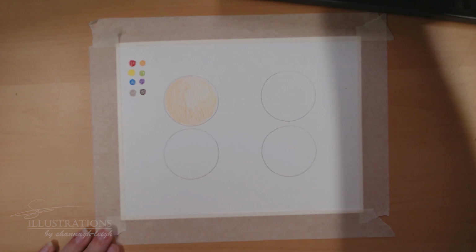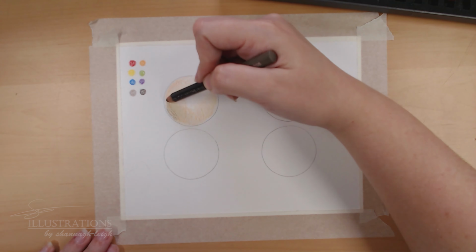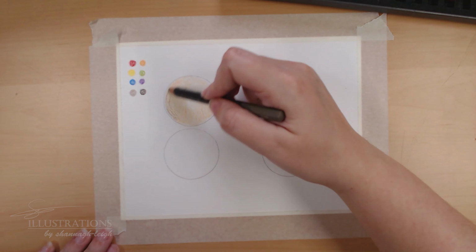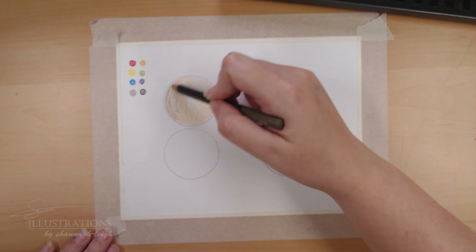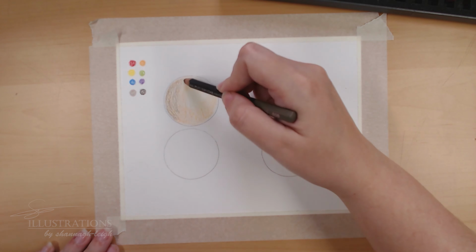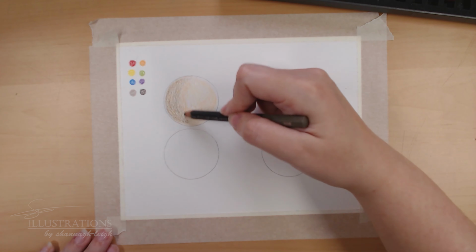I'm going to take the French grey, and this will just add a little bit more tone to the orange colour. And what that does is it changes it ever so slightly, so I'm hoping to get a nice soft kind of brown colour.